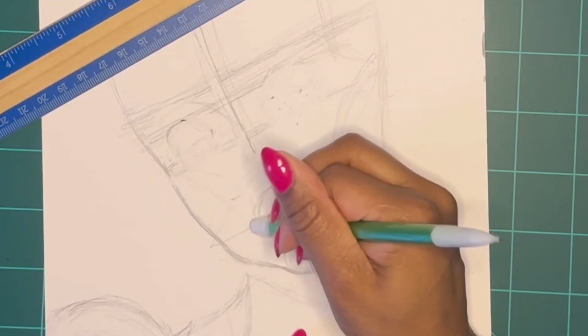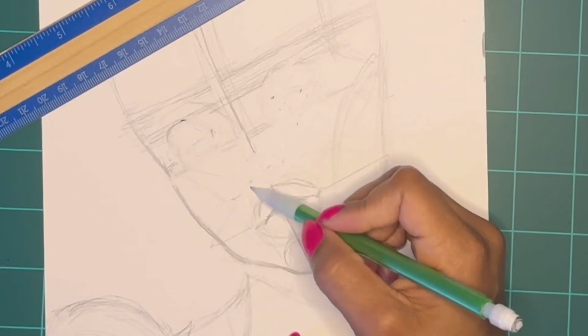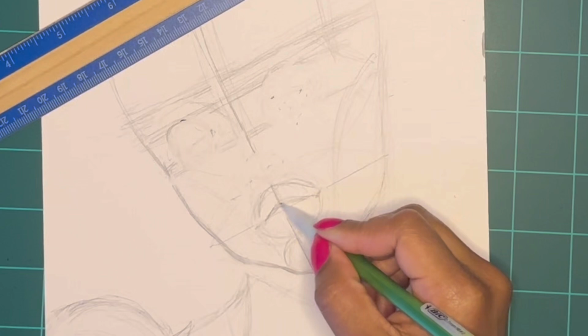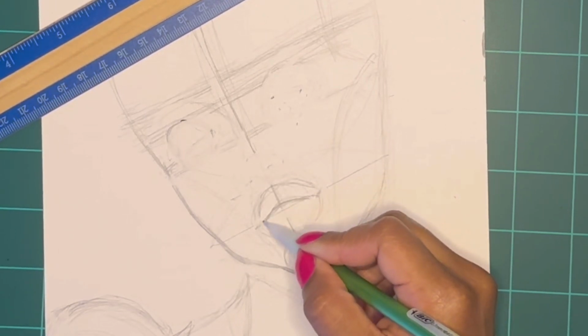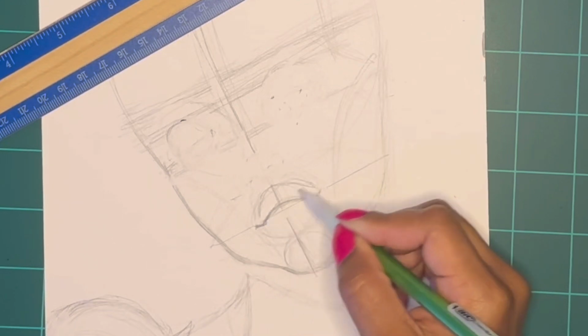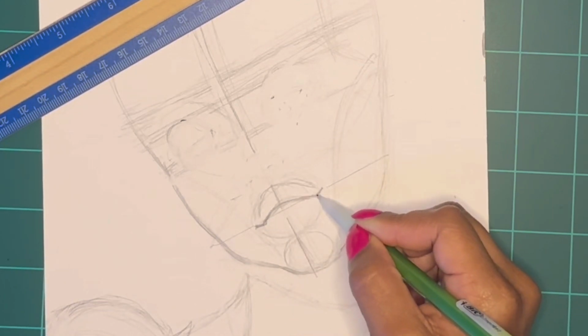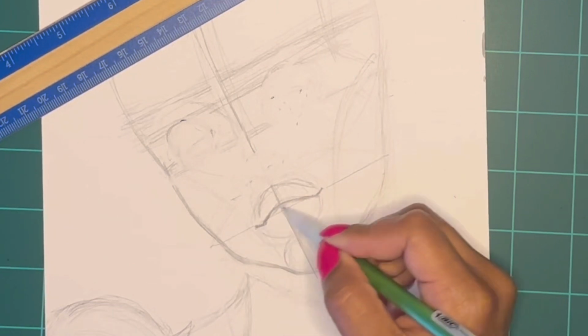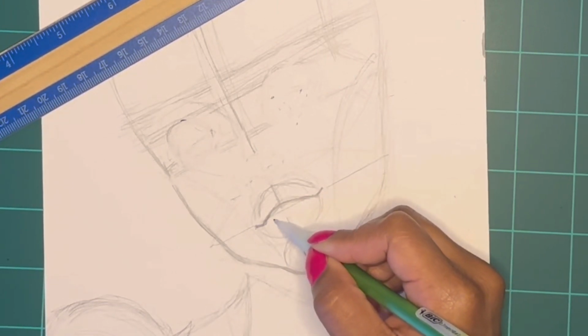Actually, sorry, I learned from Kelsey Beckett. Don't do that. This is how she does her lips. She does like a little angle like that. And it's so freaking cute. It looks so much better than the way I've been drawing. So that's how the lips look. You can't get away with the anime little holes at the edges anymore.